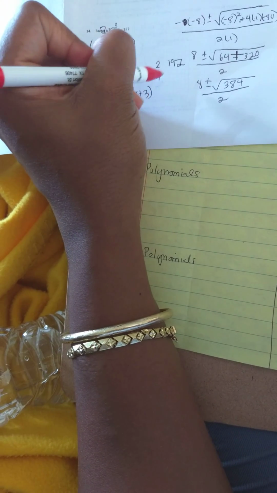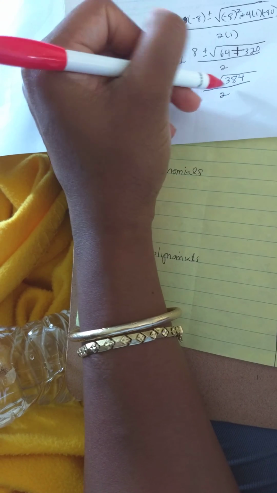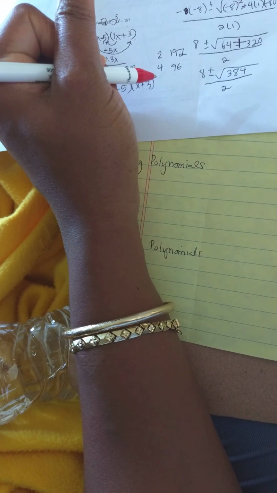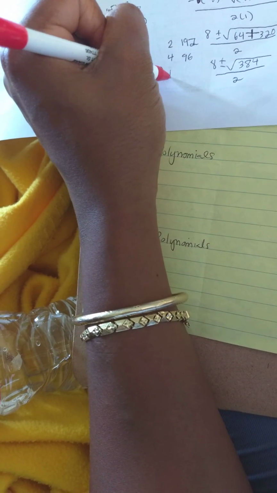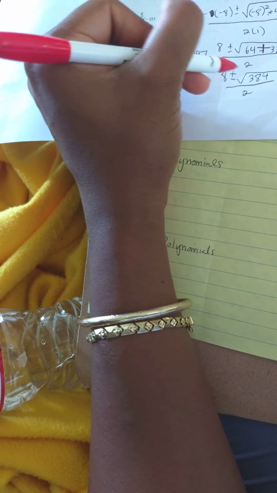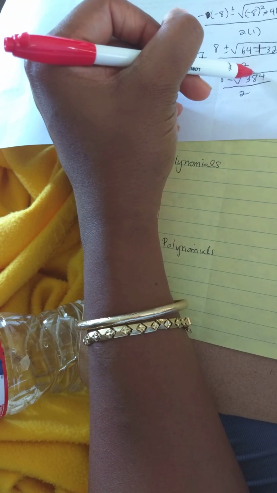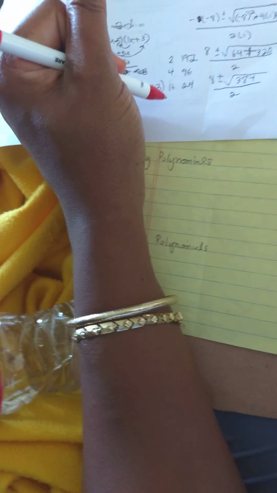4 times 9, which is 36, 24. That's not a perfect square. 16 is a perfect square. So 16 goes into that 2 times, because that's 32, 64, and 24. Can 64 go in that?